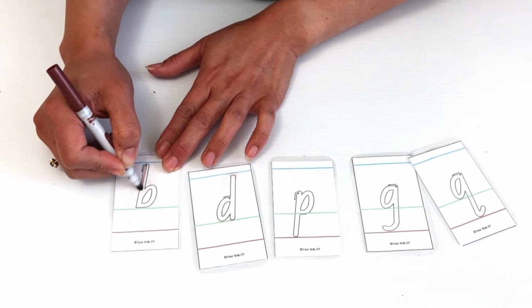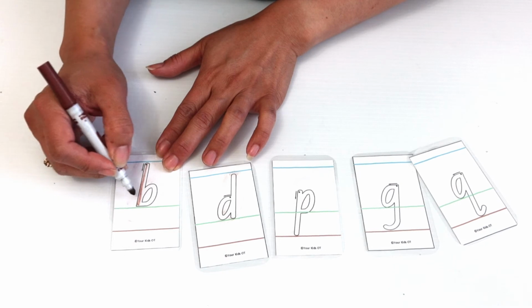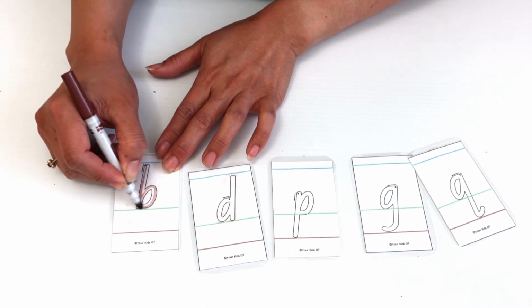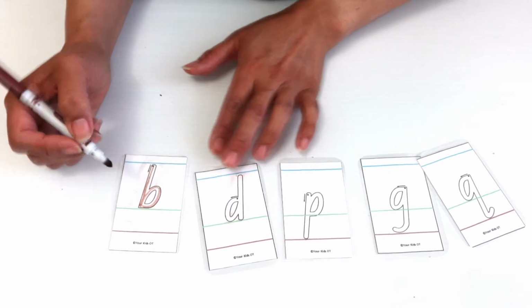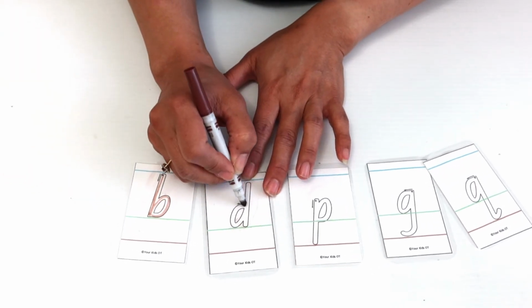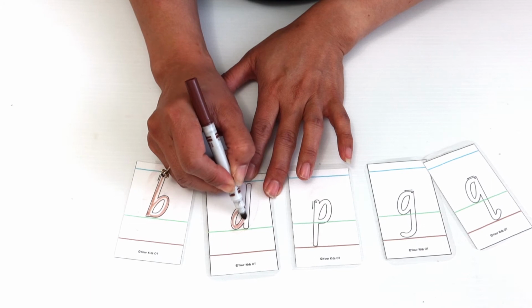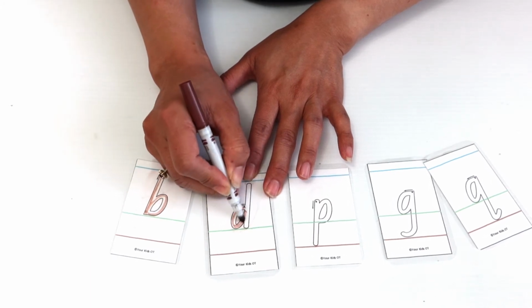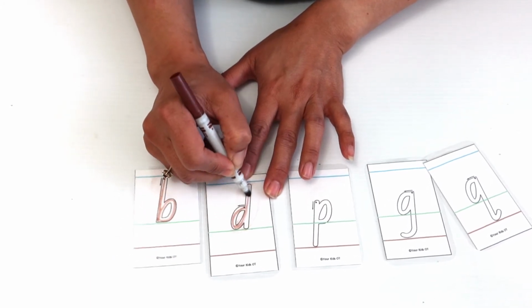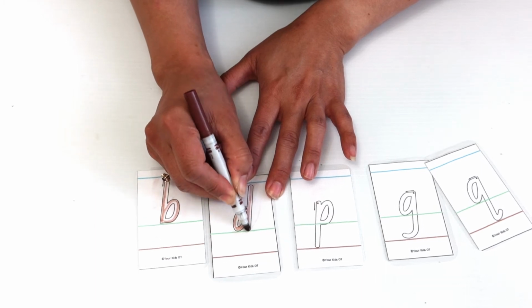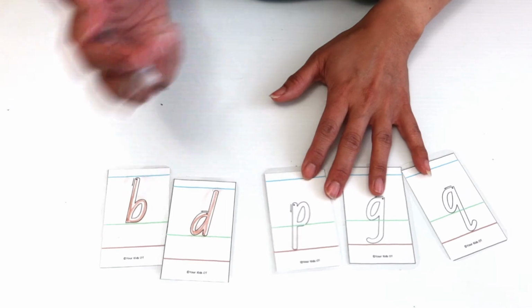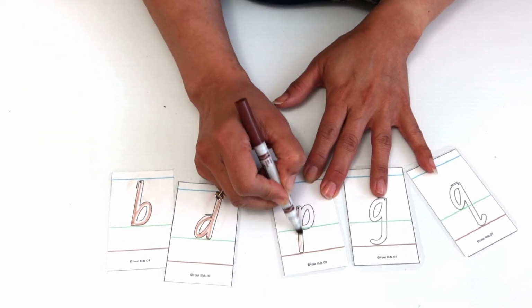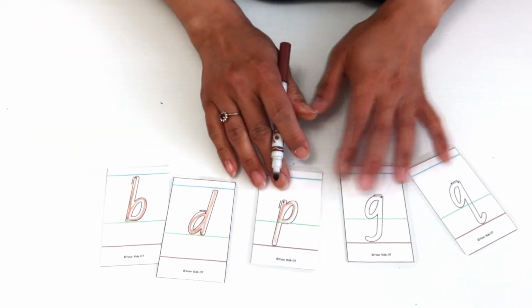Oh, maybe we're adding a lollipop stick and then we're adding a ball like a B, and this is the letter B. You might ask your child, what do we call this bit? Do we call it a C first and we're making it a circle, and then we add a tall stick, and then we finish on the line? So you can use your script or you can invite your children to create their own script.